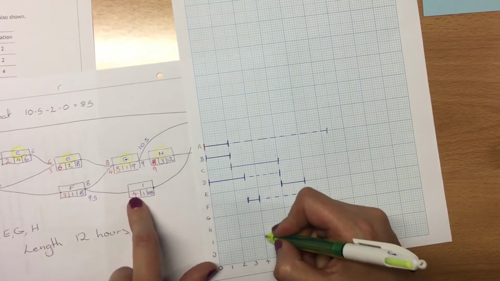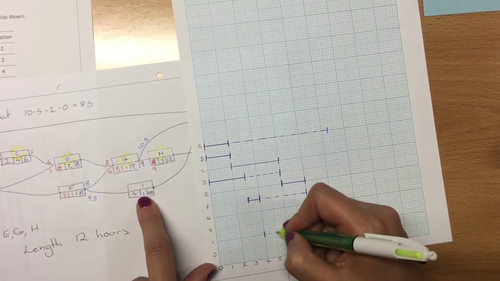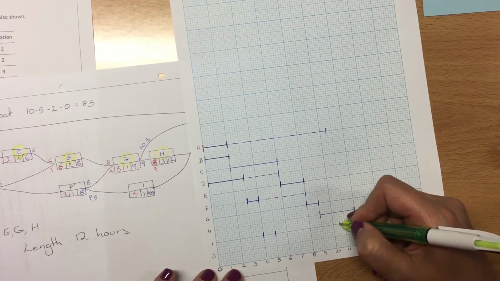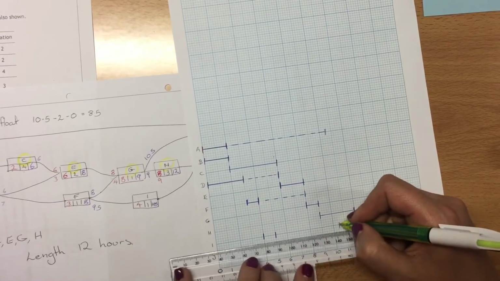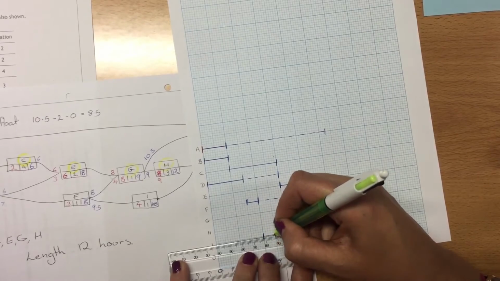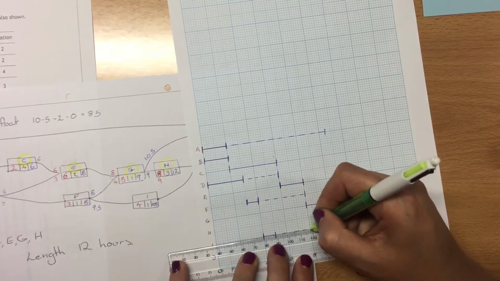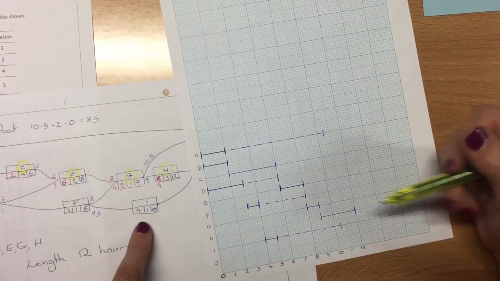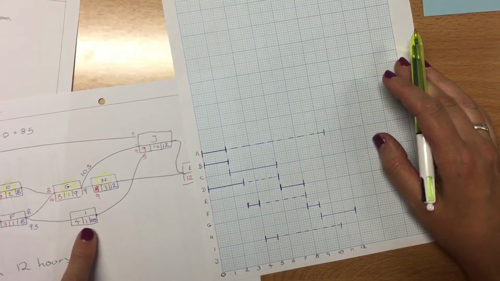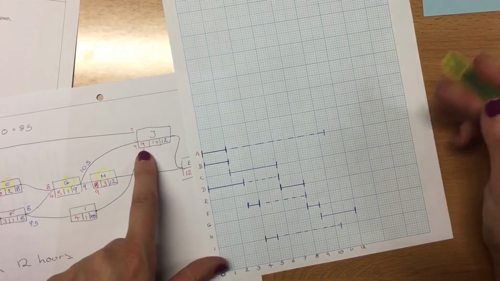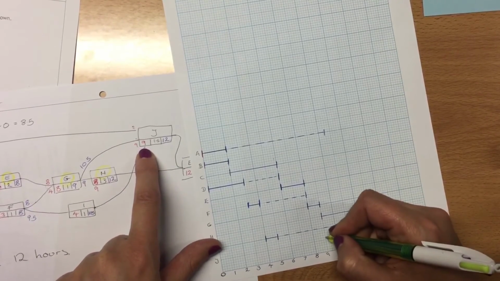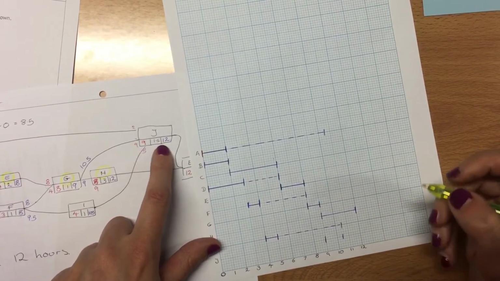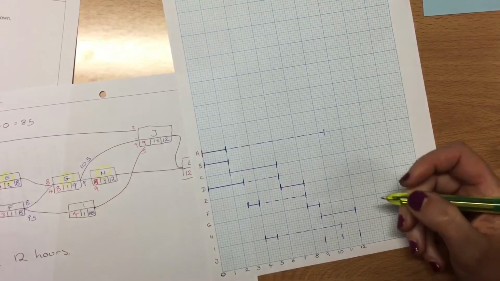I started at 4, took 1, and finishes at 10.5, which is up here. So we have a solid block, and then our float, so the dotty bit up to 10.5, and then we've got J. J starts at 9, takes 1.5, and finishes at 12.